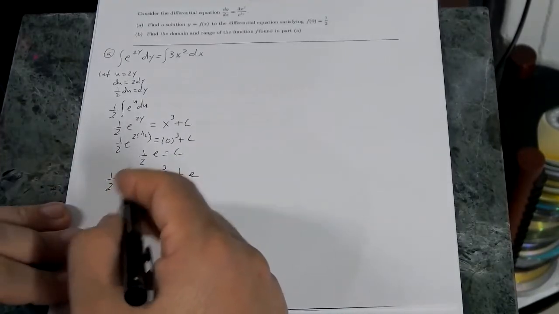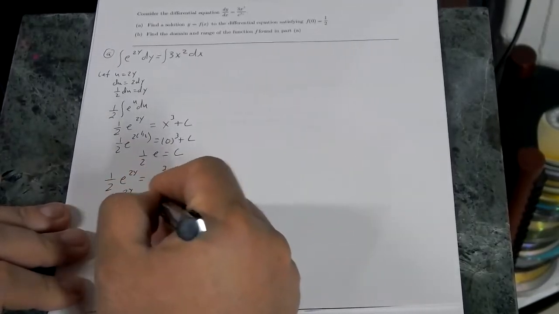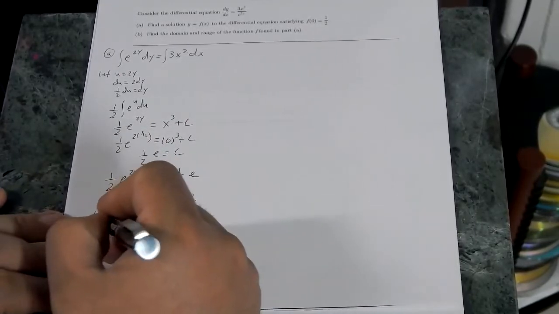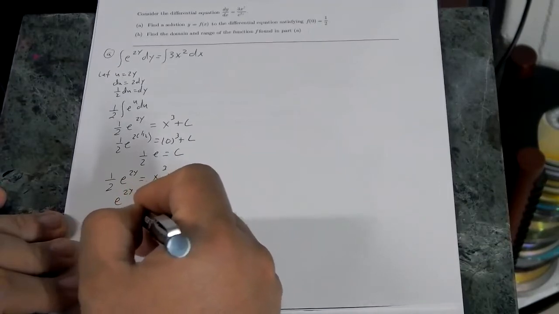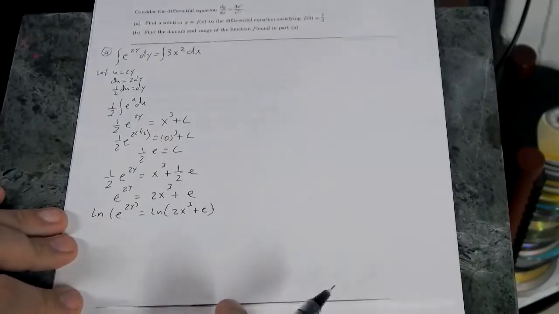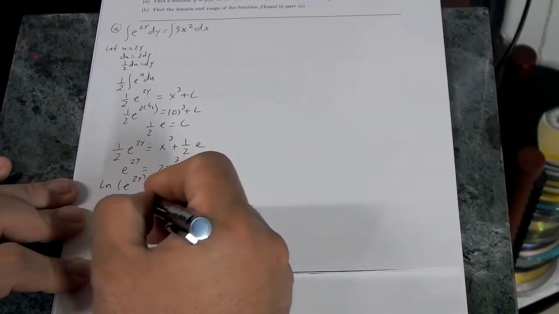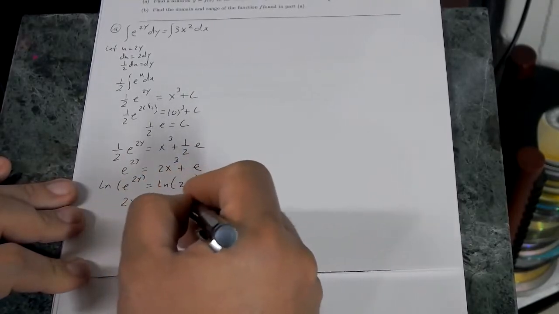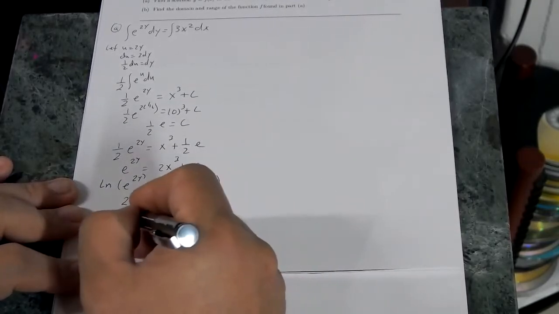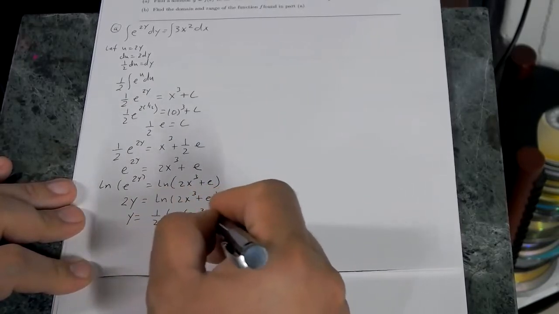Well, before I do that, let me multiply by 2 to make it easier on ourselves. e to the 2y equaling 2x cubed plus e. Now I'm going to natural log both sides because I want to get rid of the e. Natural log of e to the something is that something. And I end up with natural log of 2x cubed plus e. I'm not going to get fancy and do that, I'll just leave it as is. So y equals 1/2 natural log of 2x cubed plus e.